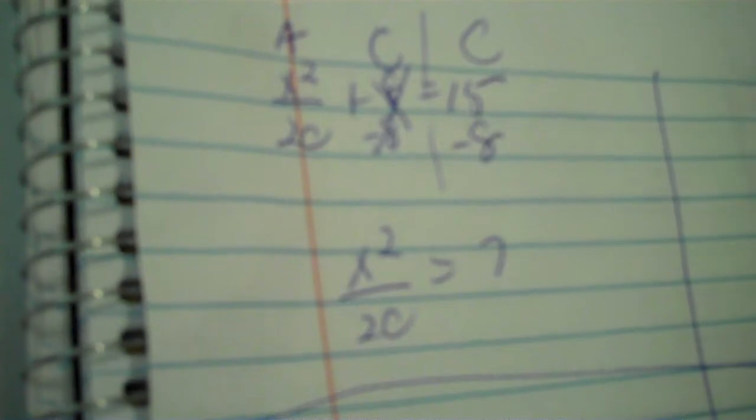Okay, my next problem. X to the power of 2 divided by 20 plus 8 equals 15. So there are two answers here. This is an A. Don't put a 1 when it's divided by 20. And this is a C. Okay, and that's another C. So we're going to minus C8. When it's being divided, don't put a 1 there. Okay. X to the second divided by 20 equals 7.